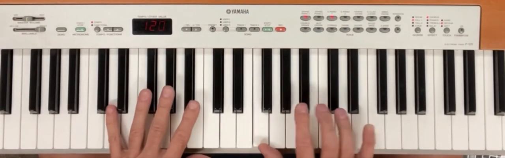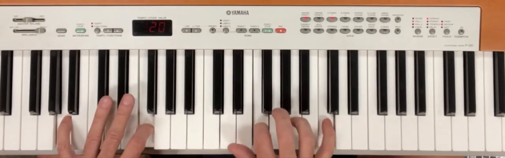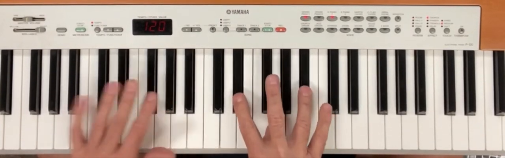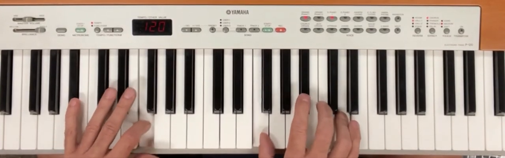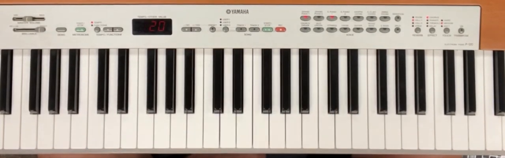It's very pretty, very pretty. All right, so there you go. That's Paul Baloche's chords and intro to Your Name.